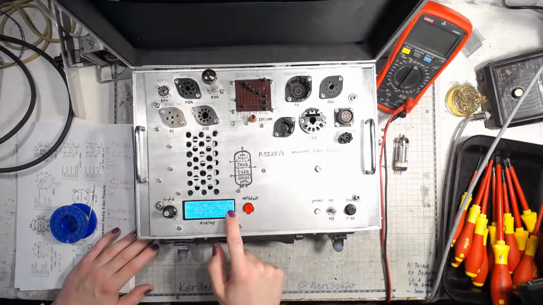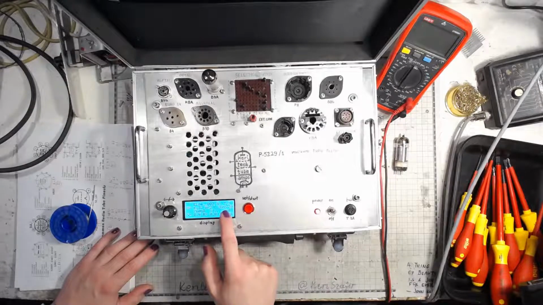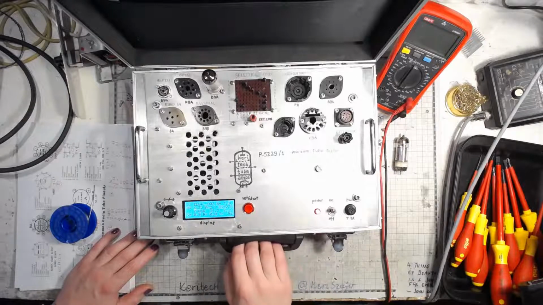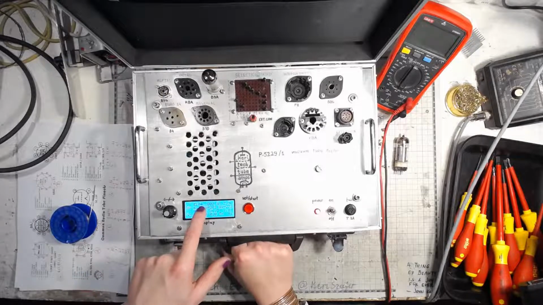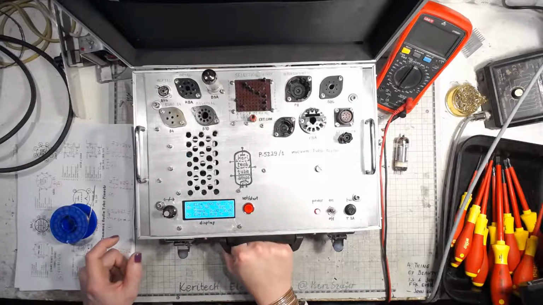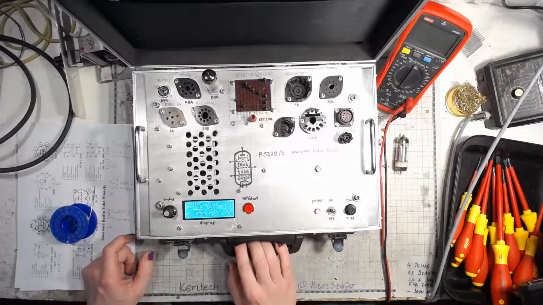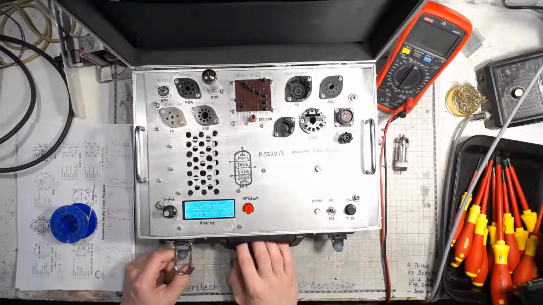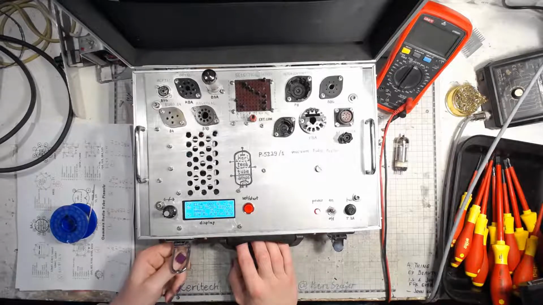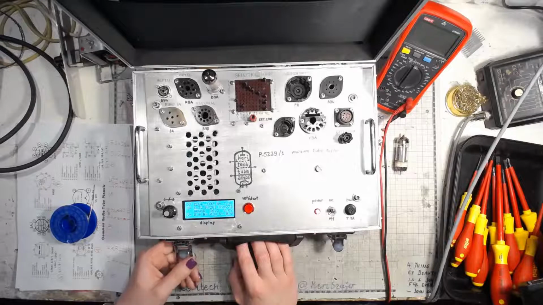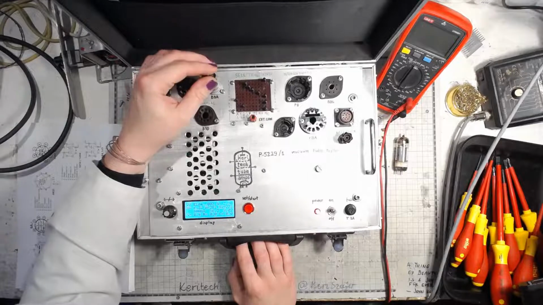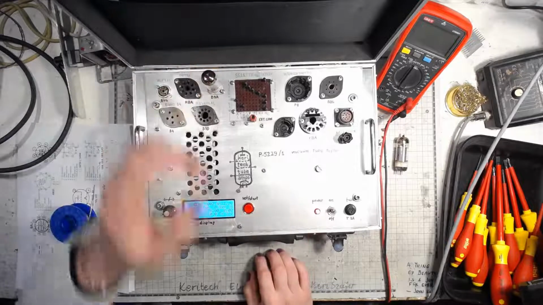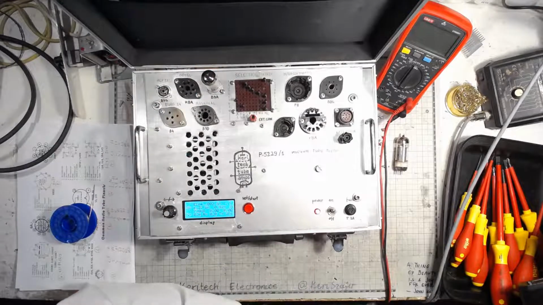The meter is measuring the plate and screen grid current, changing the voltages on the plate and on the grid, and then measuring the derivative parameters. Let's do it again to see if it was not a fluke.